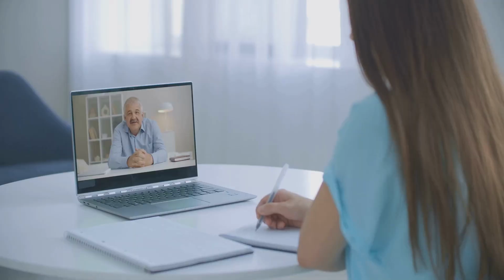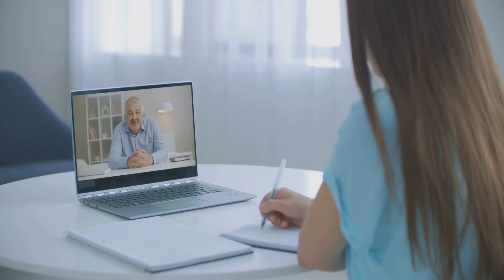Section 3. Fostering a community of learners: collaboration and connection in the digital driving school. One downside of online learning is the feeling of isolation. Students might miss the camaraderie and support of a traditional classroom. But we can create a vibrant community online.